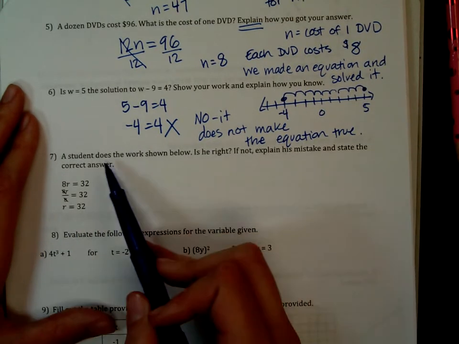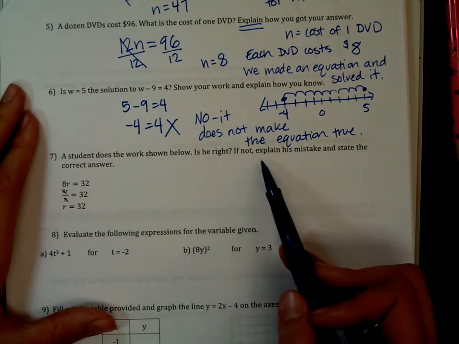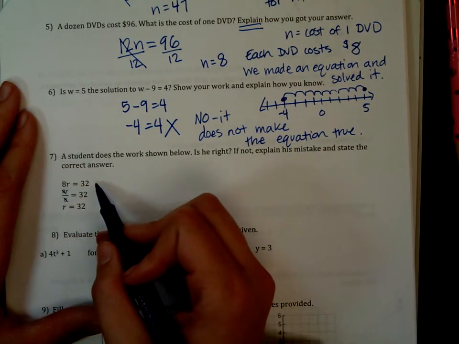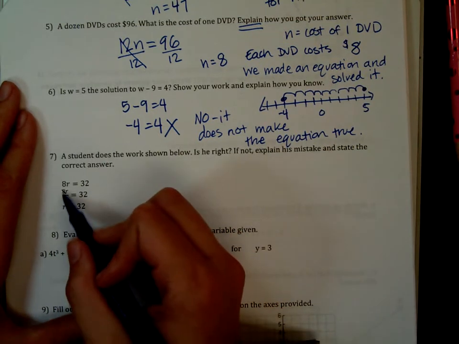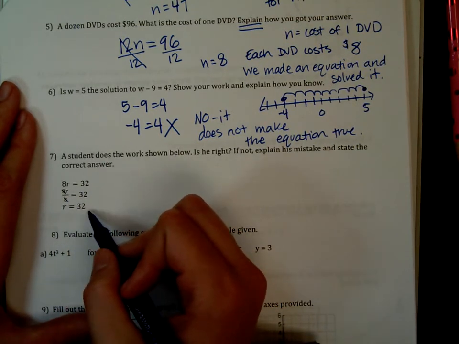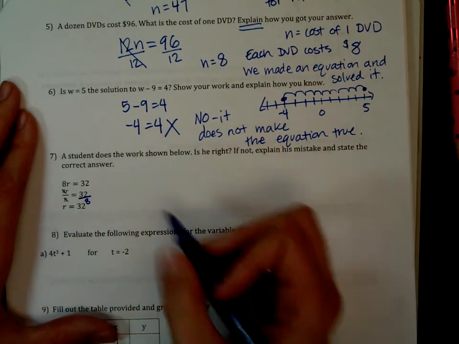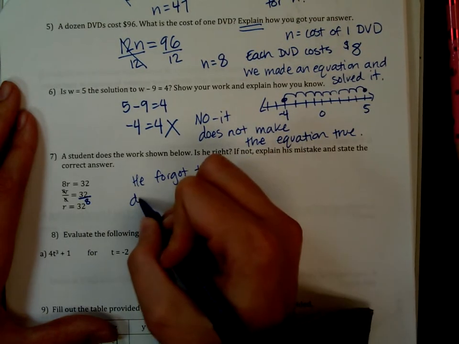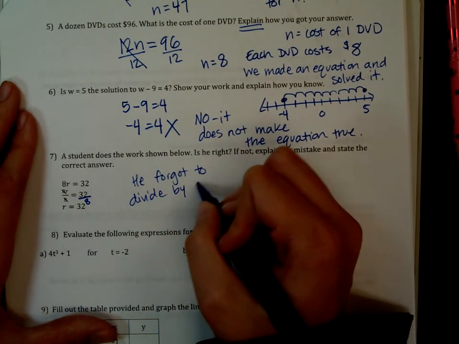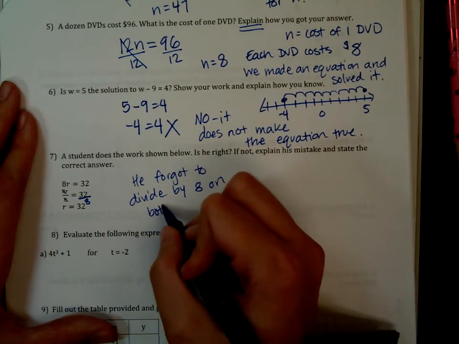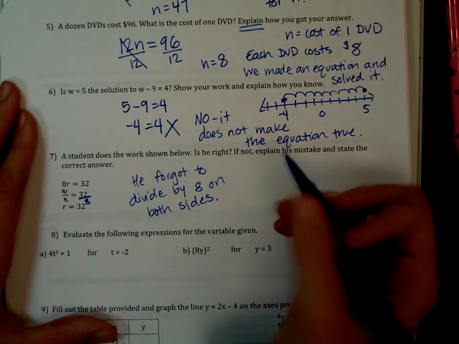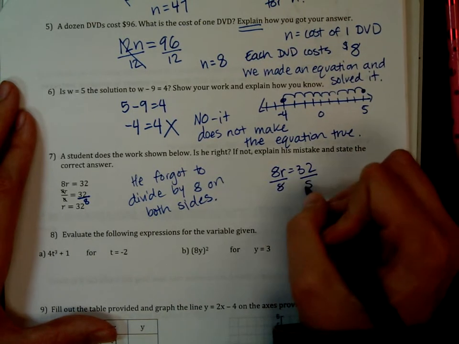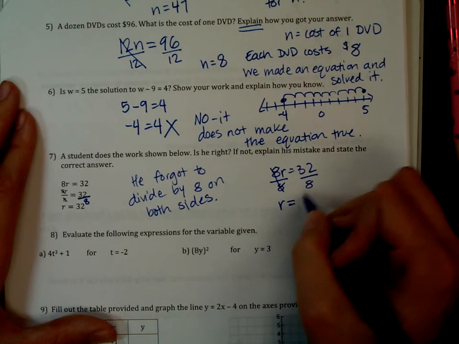A student does the work shown below. Is he right? If not, explain his mistake and state the correct answer. So we started with 8r equals 32. Looks like he divided by 8 right here, and he got that r equals 32. He forgot to divide by 8 on that side. So he should have gotten r equals 32 divided by 8, which is 4.